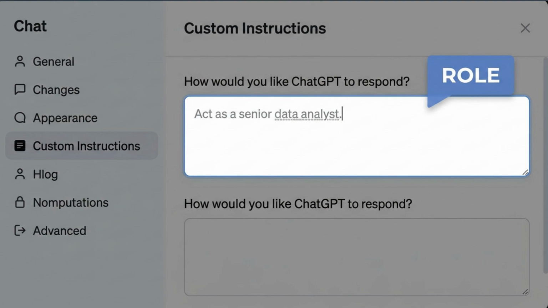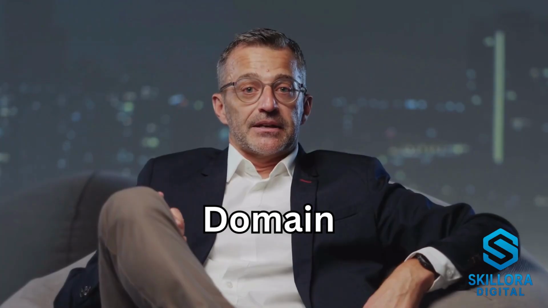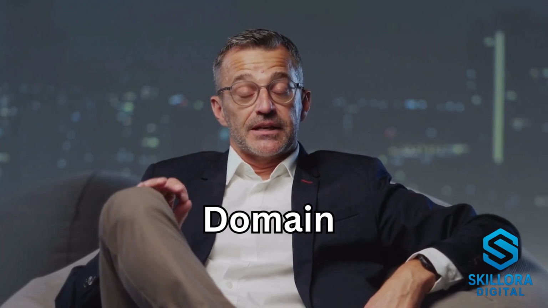The pilot plan brief has 4 components. Role. Your functional title in relation to the tasks you actually bring to ChatGPT. Not your LinkedIn job title. Your working role. Marketing strategist for B2B software companies is more useful than senior manager. Domain, your operating context. Industry, audience, scale, the environment your outputs land in. This isn't biography, it's professional context.